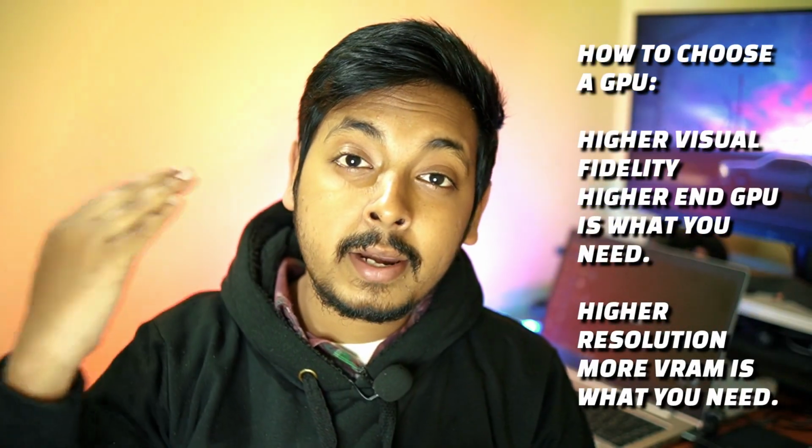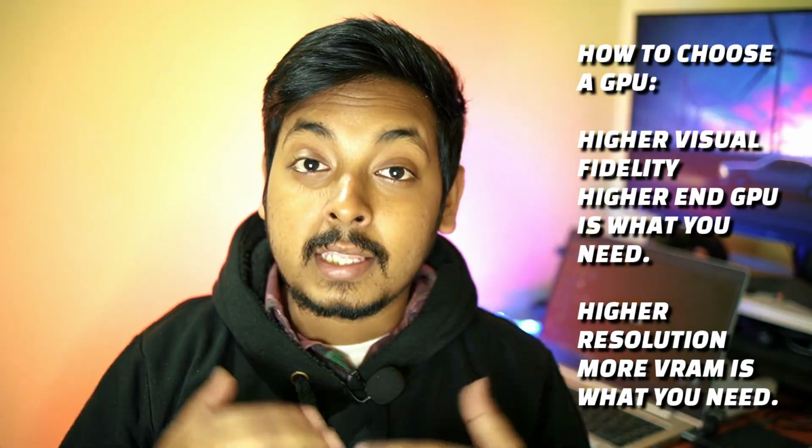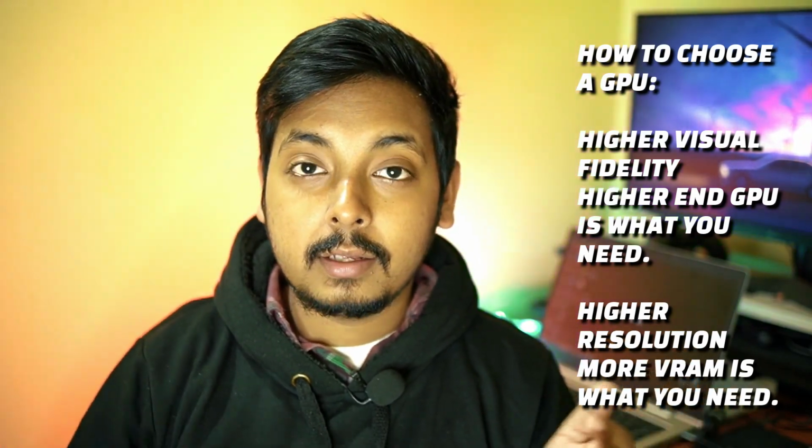Now coming to the GPU, and it's pretty simple. The higher end graphical fidelity you want, the faster GPU is what you need. And the higher resolution you want to game at, the more VRAM capacity is what you want in your GPU.